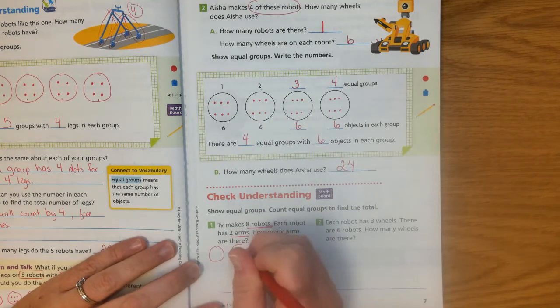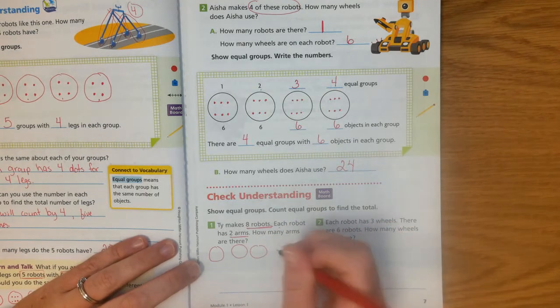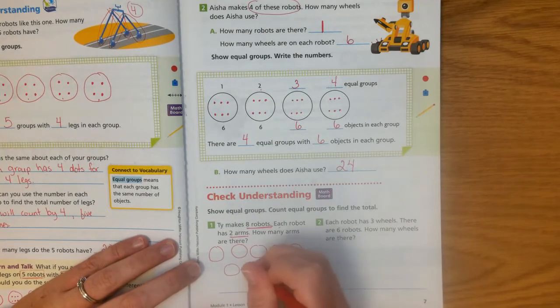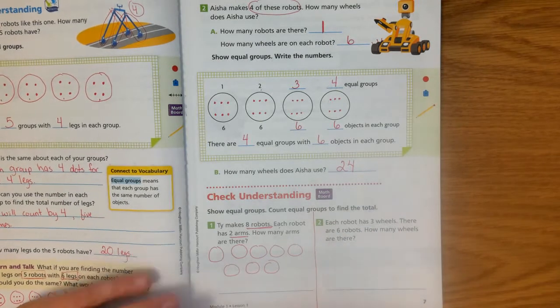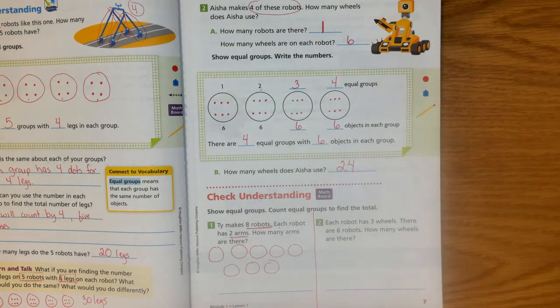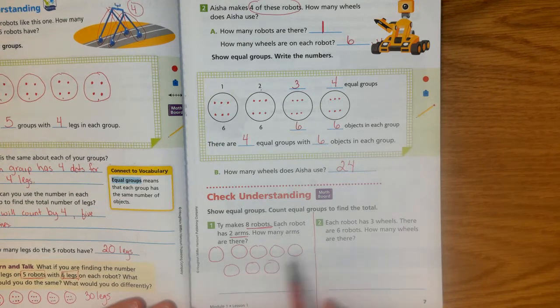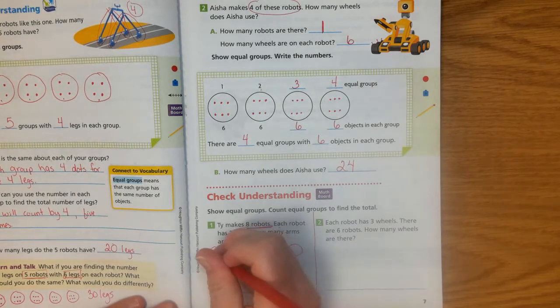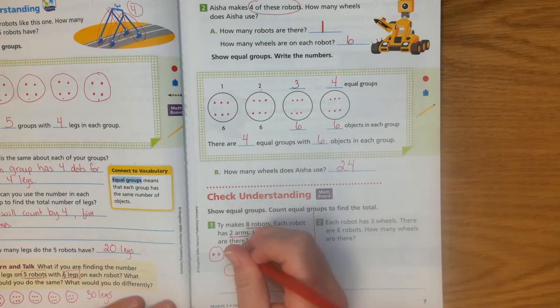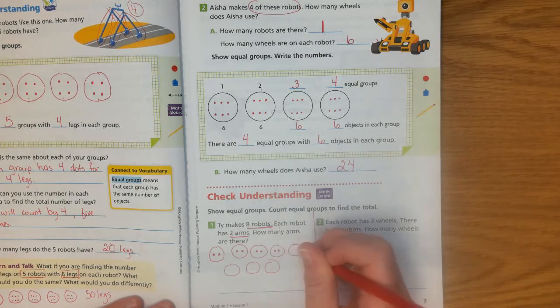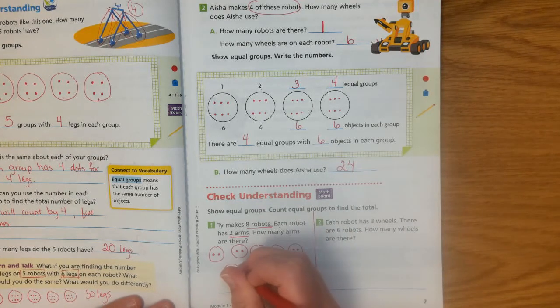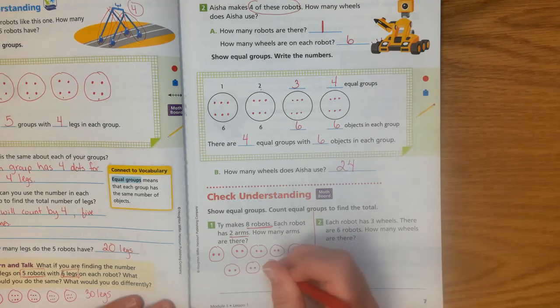1, 2, 3, 4, 5, 6, 7, 8. I don't want to run into this problem over here, so I want to make sure my problems stay together. And then I have my 8 robots, and I need to show that each one has 2 arms. 1, 2. So I'm going to put 2 in each circle. That represents my robots. And my 2 dots represent the arms, so they're standing in for them.